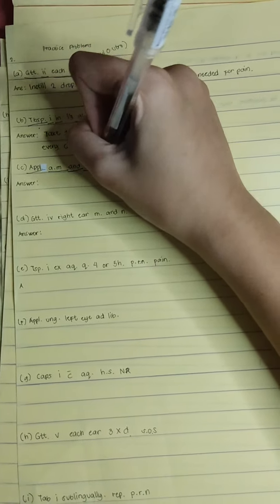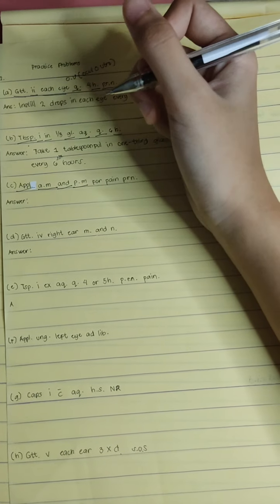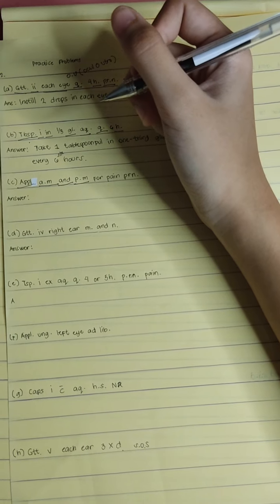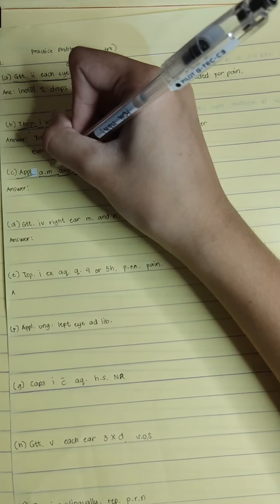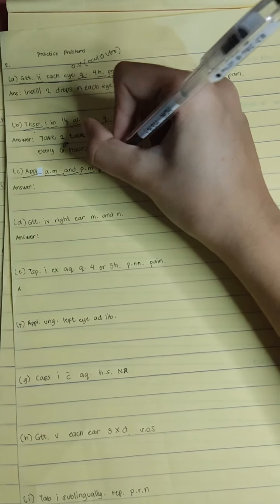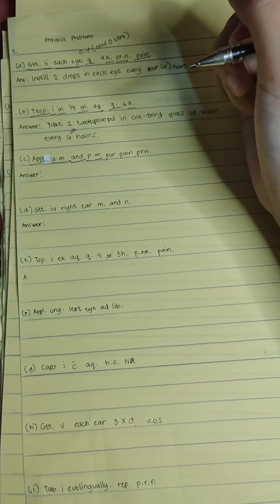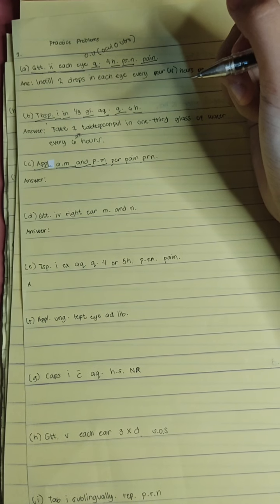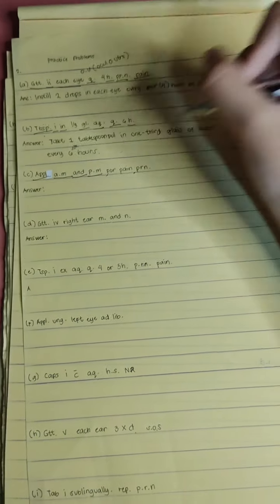And PM, Latin word for PM is post meridium, which means afternoon or evening. Then AM is morning. Then for every pain, it is already in English. PRN, which means prorenata in Latin, which means as needed in English.